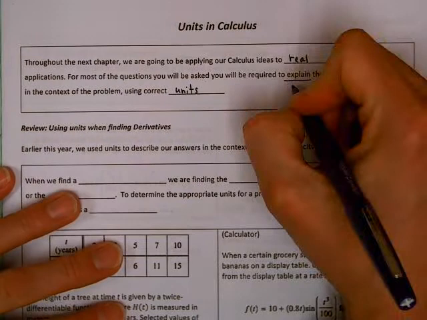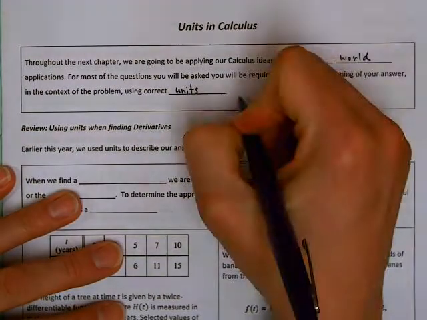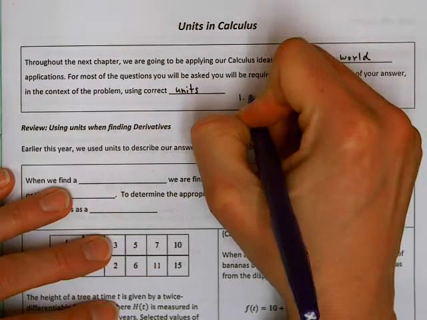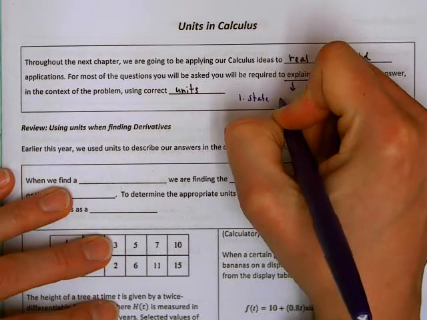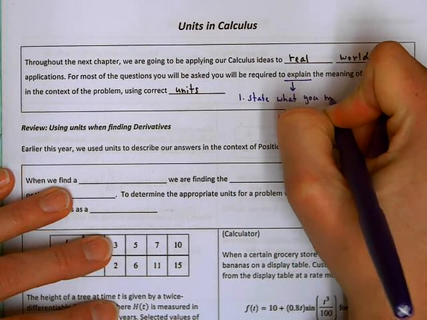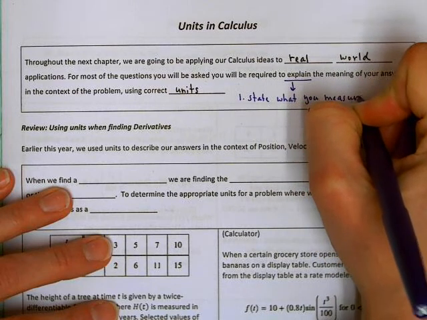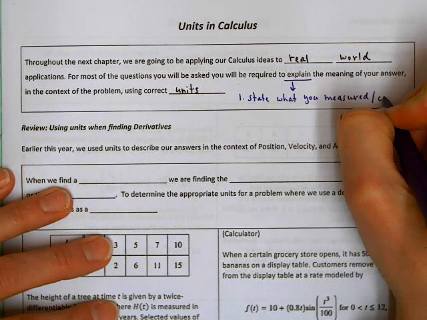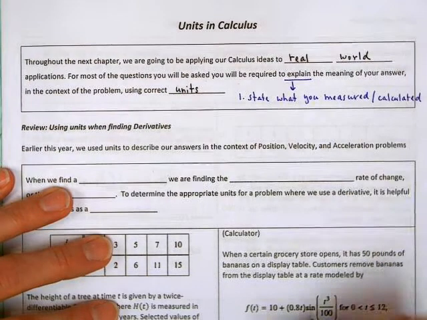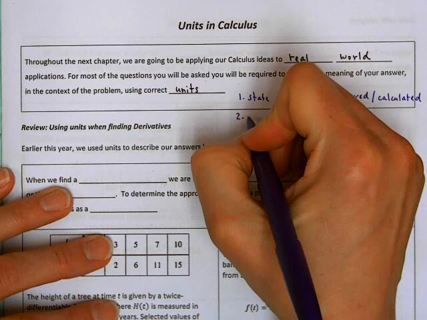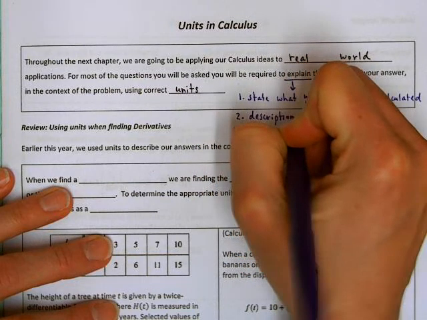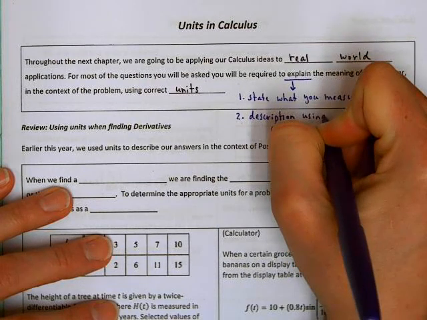When you're writing these explanations, the first thing you're always going to want to put in your explanation is to state what you measured or calculated. Once you've done that, you're going to want to write a description using appropriate vocabulary.